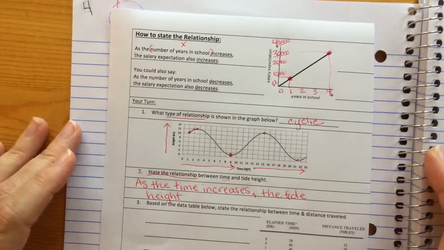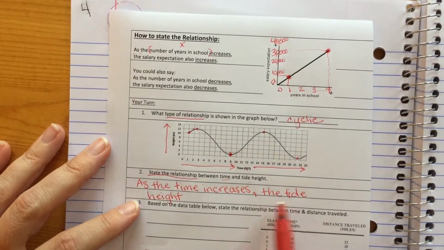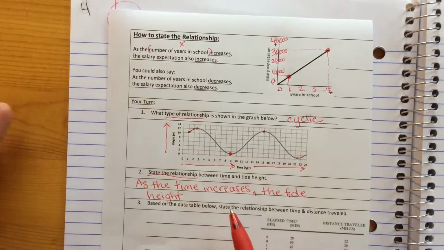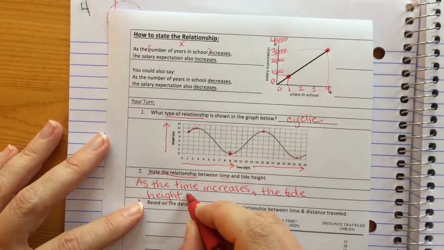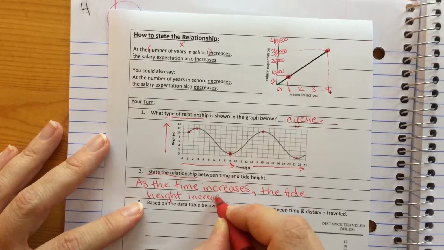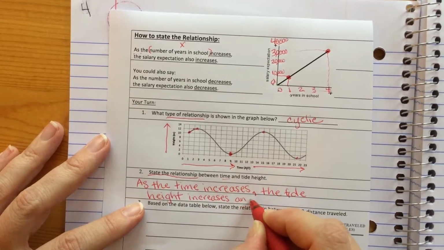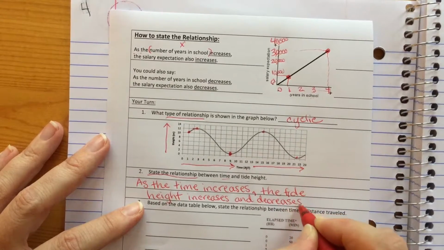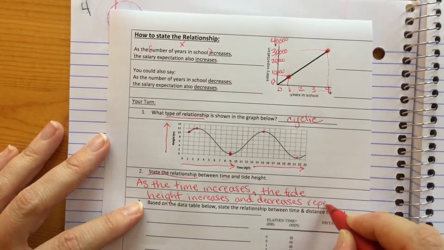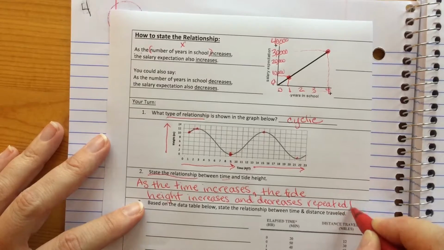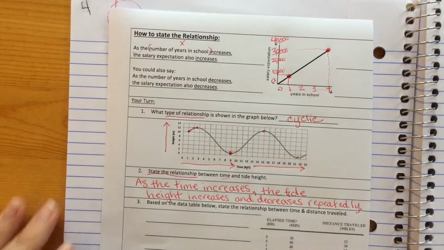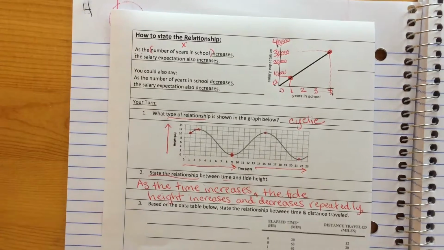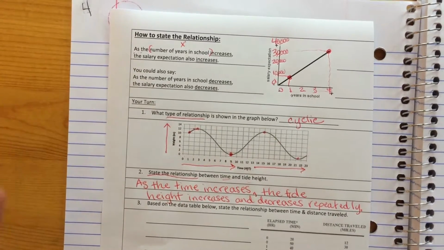So you could say this a couple of different ways. You could say the tide height goes up and down over and over again. If you really want to be scientific, you could say that the tide height increases and decreases repeatedly. Repeatedly means it repeats over and over again. That's a really scientific way to say that. But if you said the tide height goes up and goes down over and over again, that would be fine too.